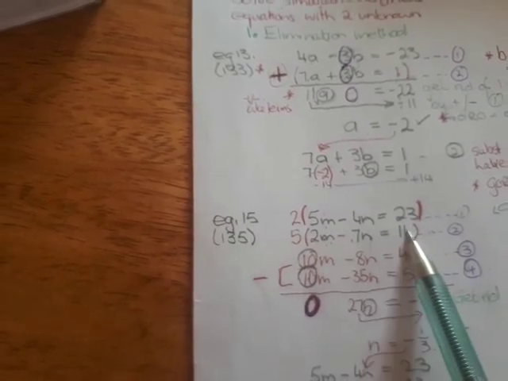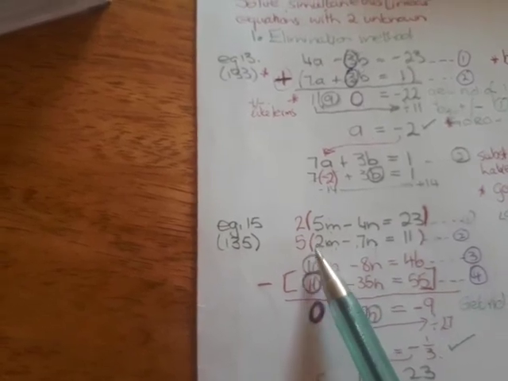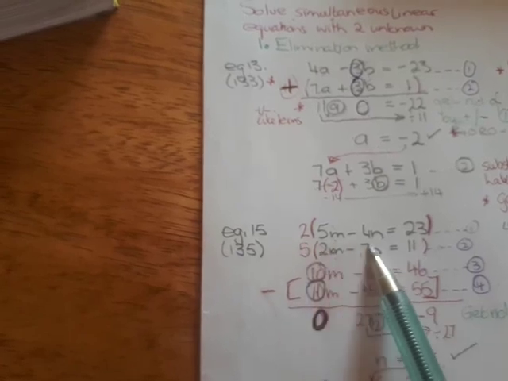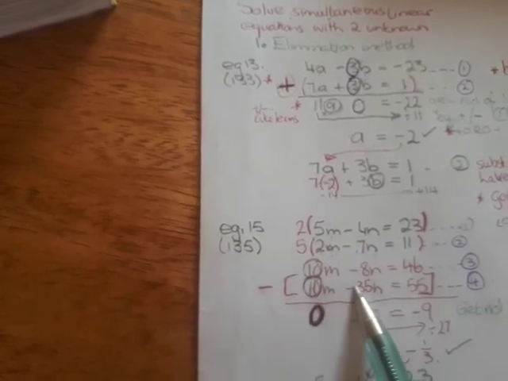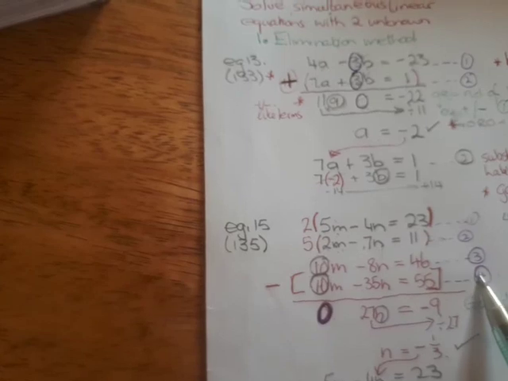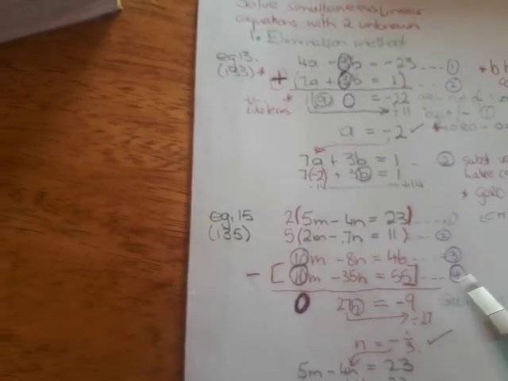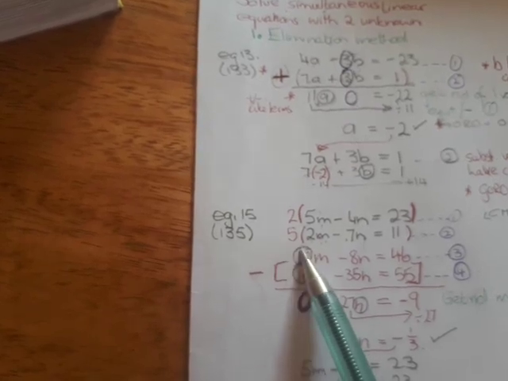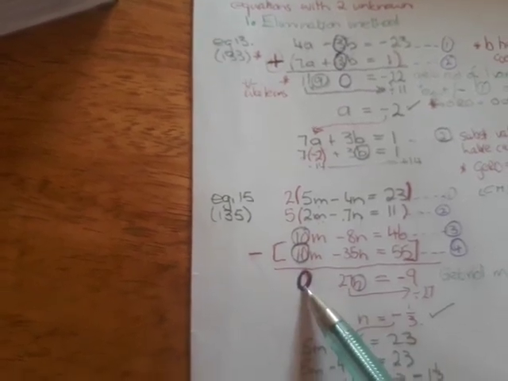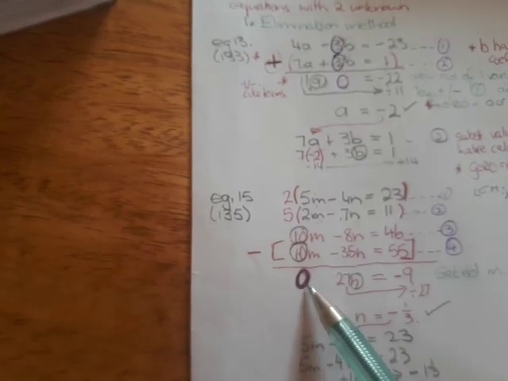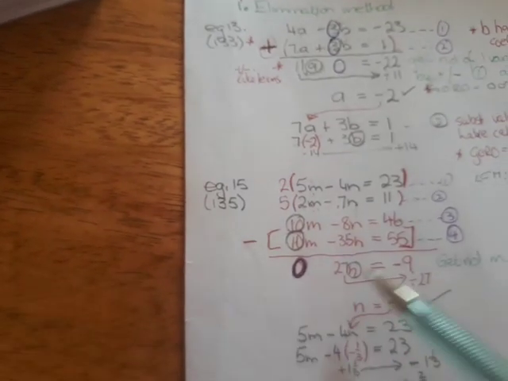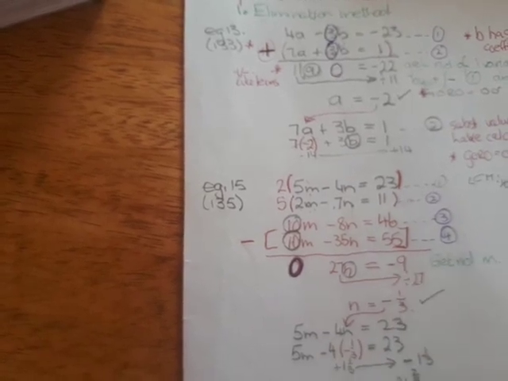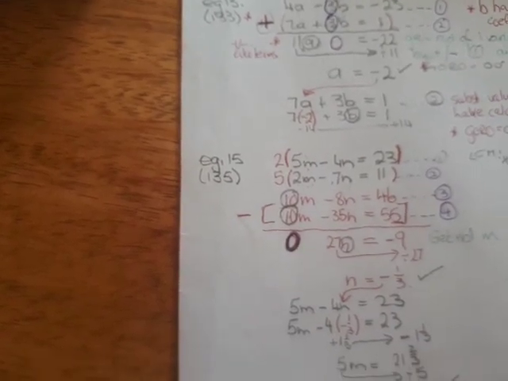To get 2 to 10, you multiply the whole equation by 5, which gives equation 4. Then we subtract equation 4 from equation 3 so that we can eliminate the variable m. We must make that 0. From then on, it is just a linear equation with one unknown, which we solve by using Grade 10 methods.